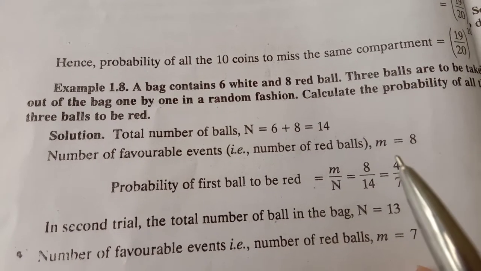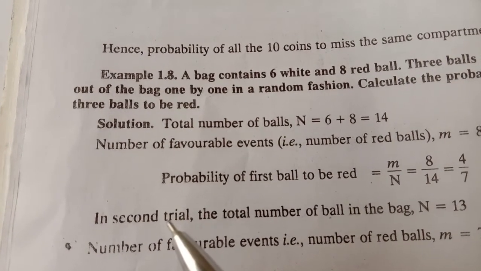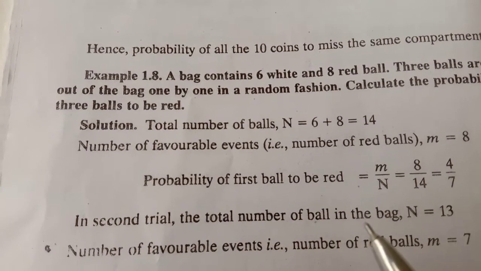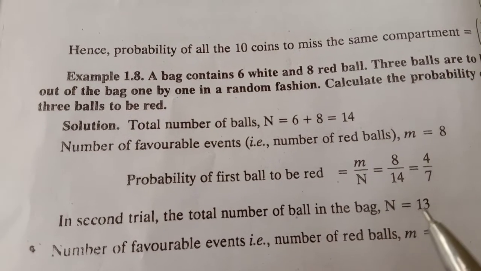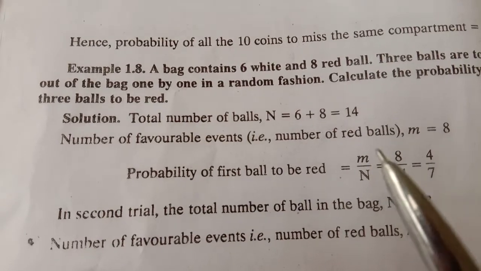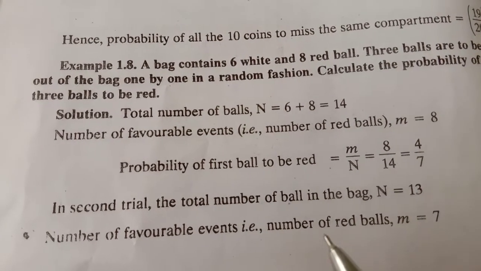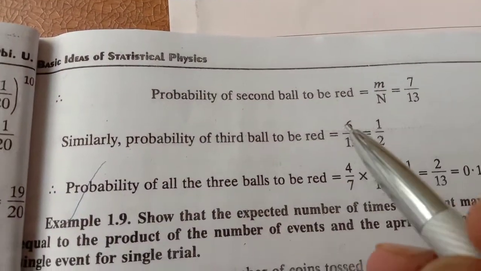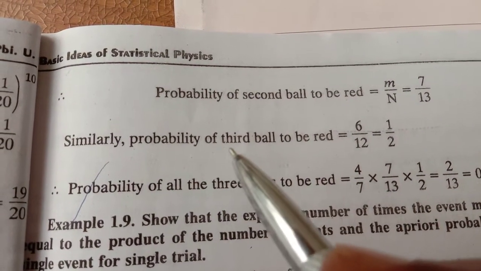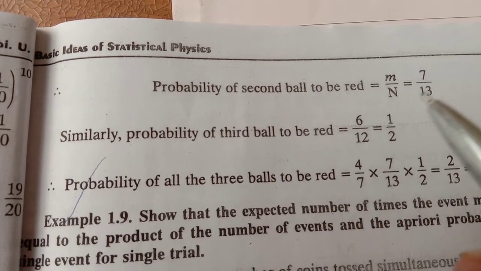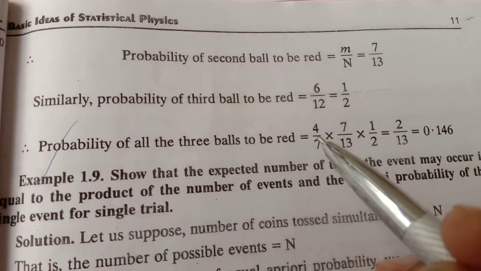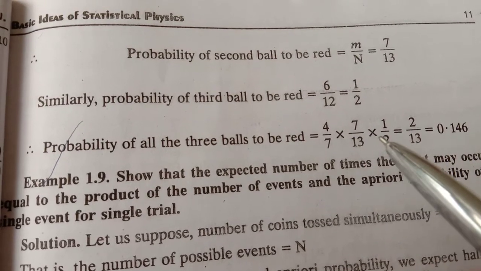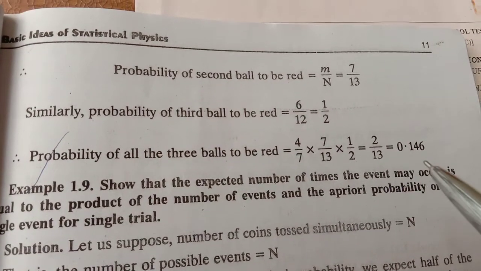This is 4/7. In the second case, the total number of balls left in the bag is n equal to 13, because from 14 one has been drawn, so 13 remain. The red balls also reduce by one, so the number of red balls left is 7. So the probability for the second ball to be red is equal to 7/13. Similarly, the probability of the third ball to be red is equal to 6/12, since both reduce by one, which is equal to 1/2. The probability of all the 3 balls to be red is equal to 4/7 multiplied by 7/13 multiplied by 1/2. This is the required answer.